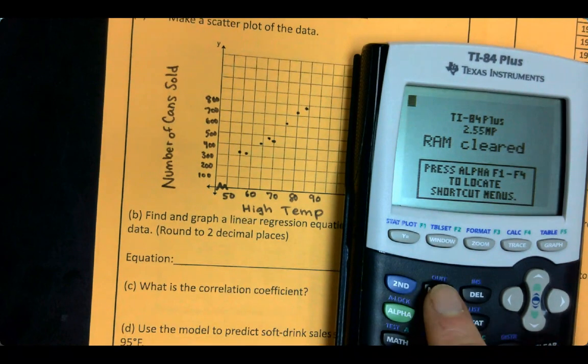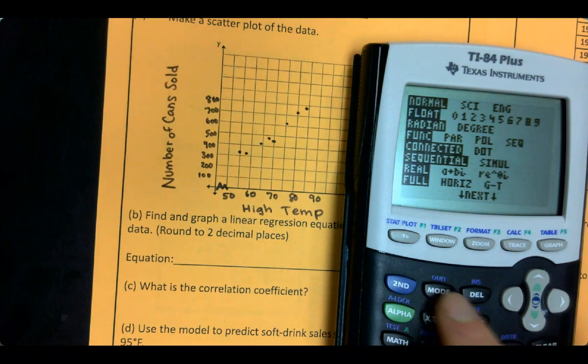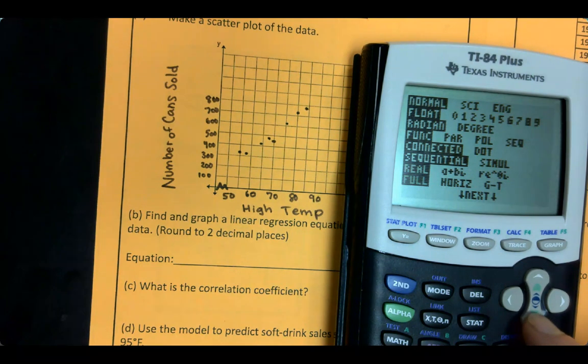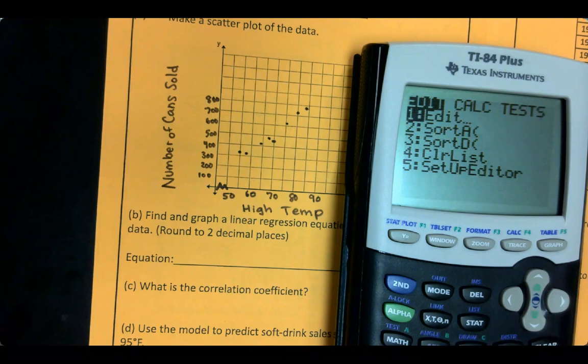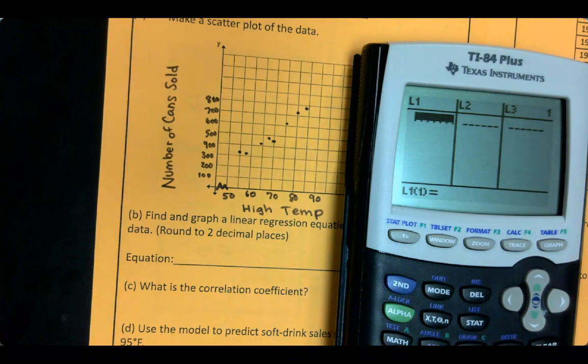Follow along with me. Mode, turn on stat diagnostics. Then go to stat, edit, put in all the numbers from the table.